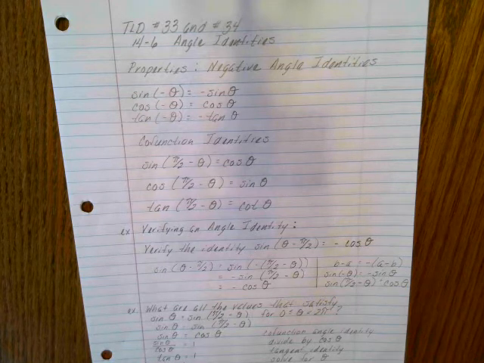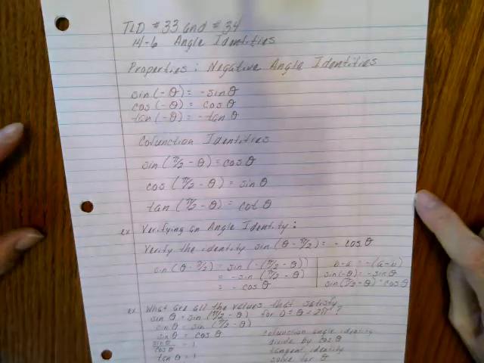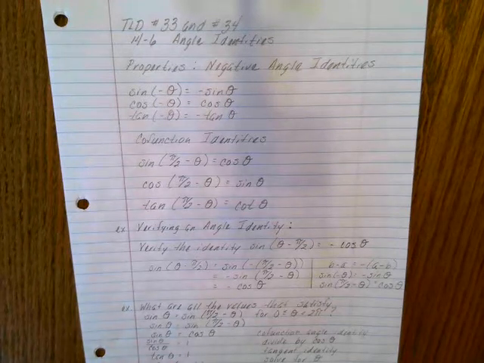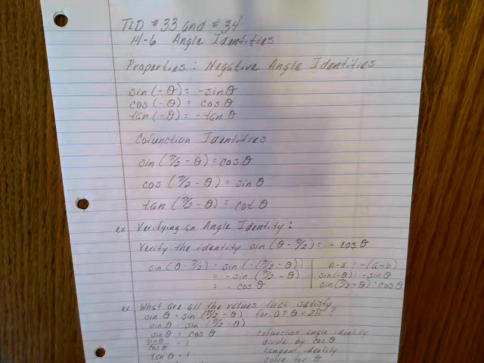All right, good afternoon. This is Titan Learning Day 33 and 34. Totally new stuff here. This is discussing angle identities. Okay, so we're going to have some properties that we're going to use and apply to different verifications and solutions.